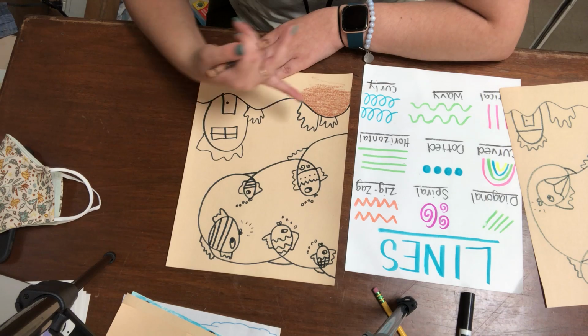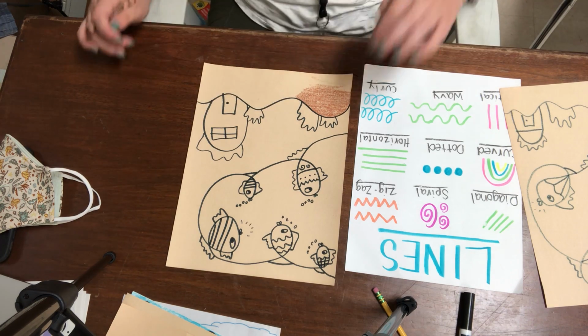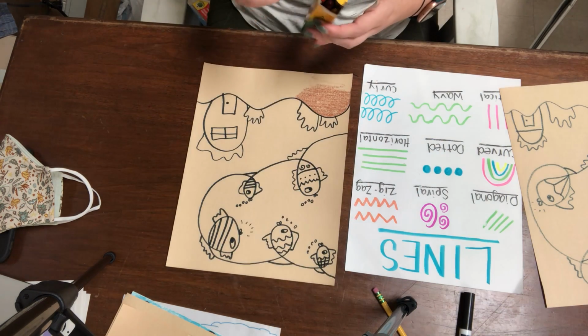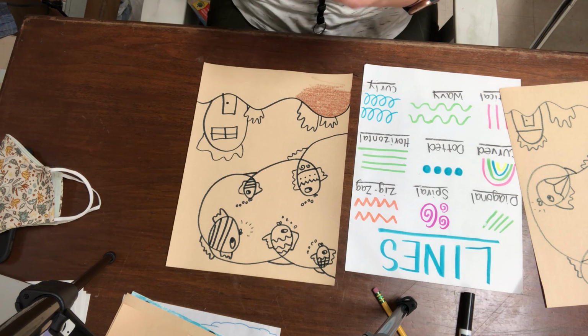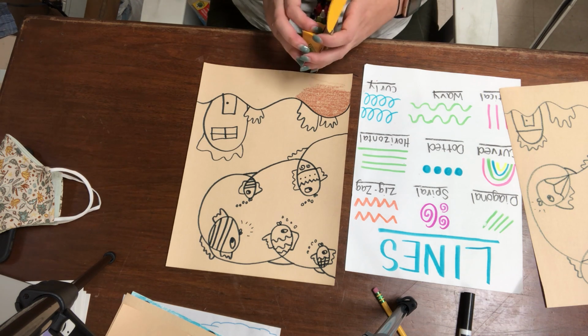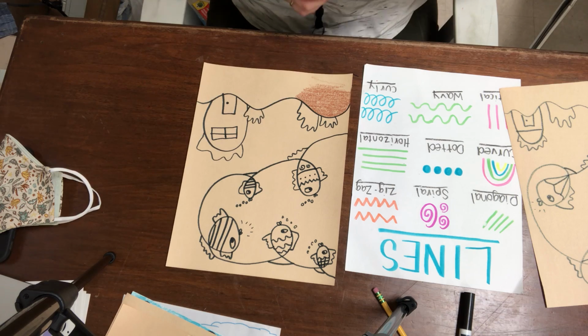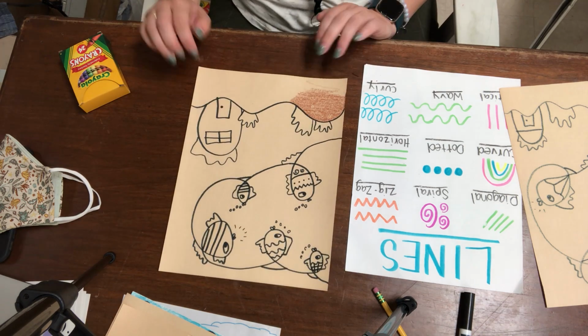You can color your house or your coral, whatever decorations you made, or your fish. You can color them whatever color you want. So if you have a favorite color, you can use your favorite color. Or if you want to do rainbow, you can do rainbow. There's all kinds of ways that you can do it.